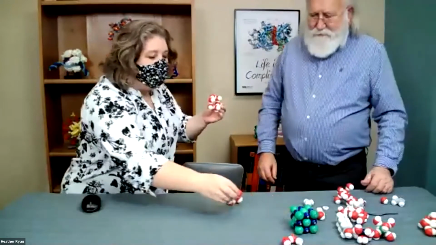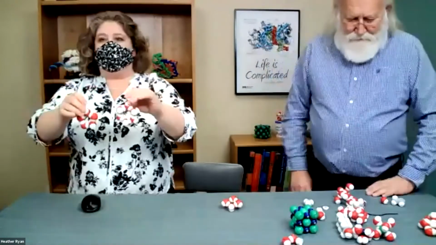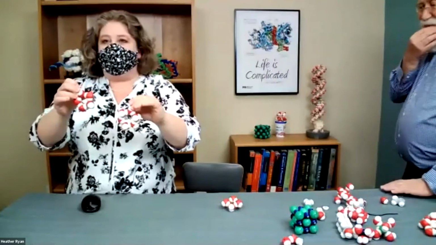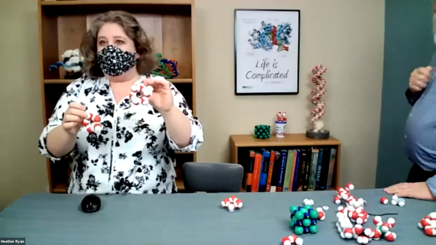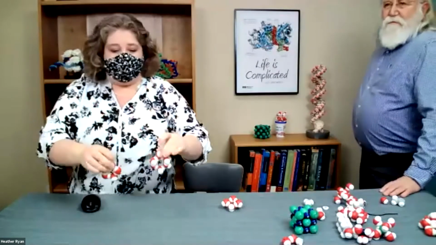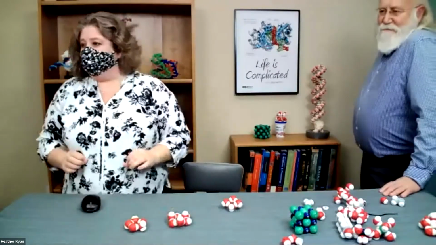Where's my ring of 5? Even if you take both of these and shake them about the same amount, you'll feel that the ring of 5 is not as strong as that ring of 6. So that's something that you guys can test yourselves.